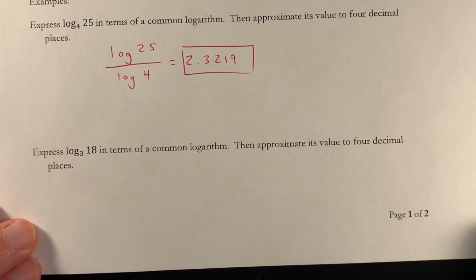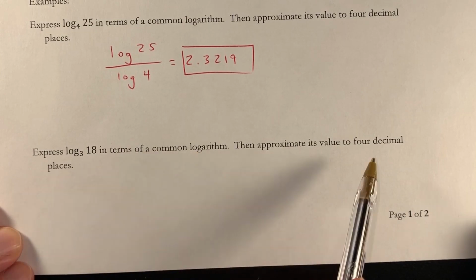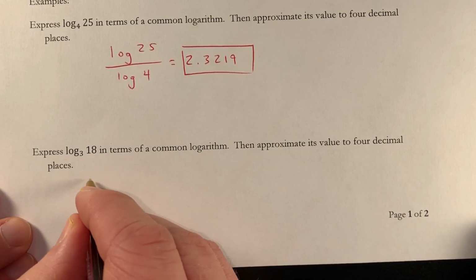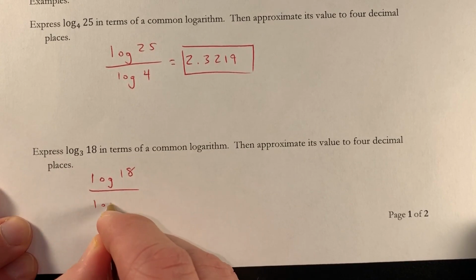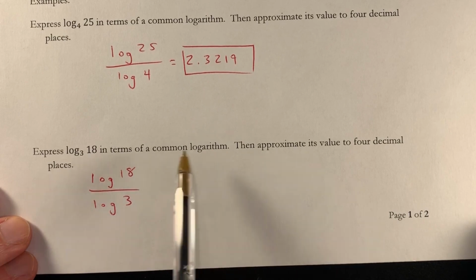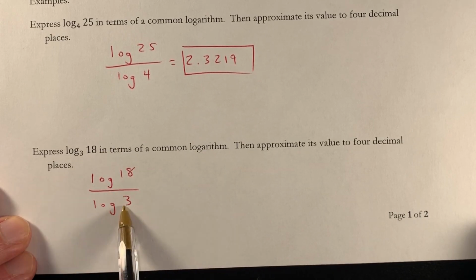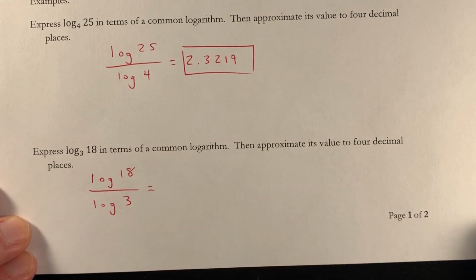And then again, evaluate by first putting in the common log, so that's using the change of base formula, then approximate to 4 decimal places. So with the change of base formula, that's log of the argument divided by log of the base. And why is it called the change of base formula? Because we used to have a base 3, now we have 2 logarithms with base 10, so it's in that common log form.